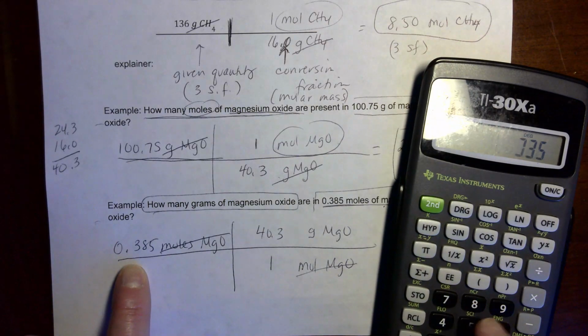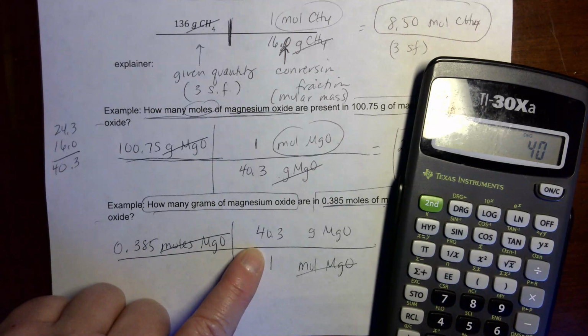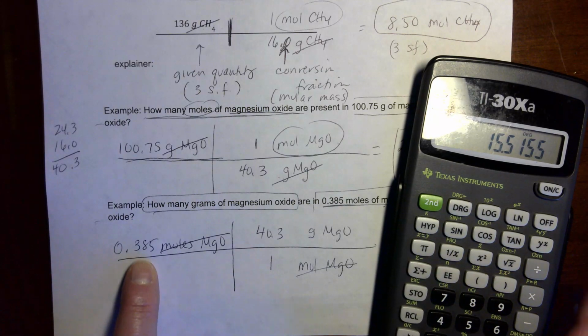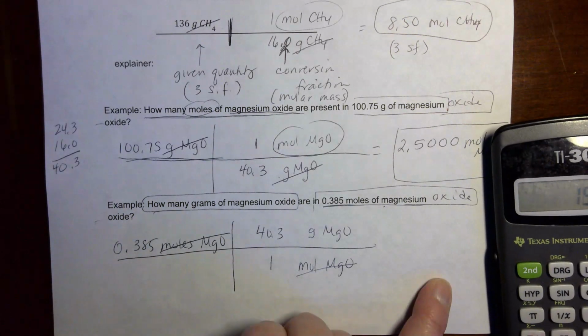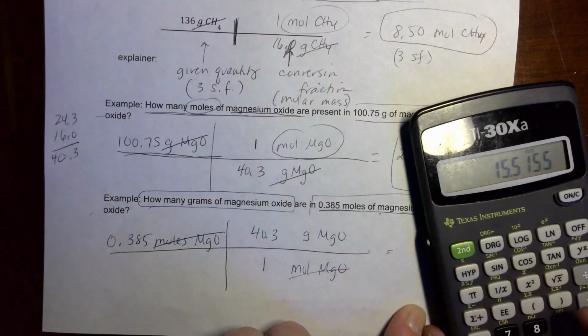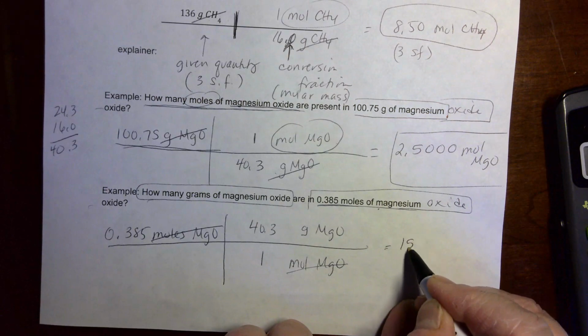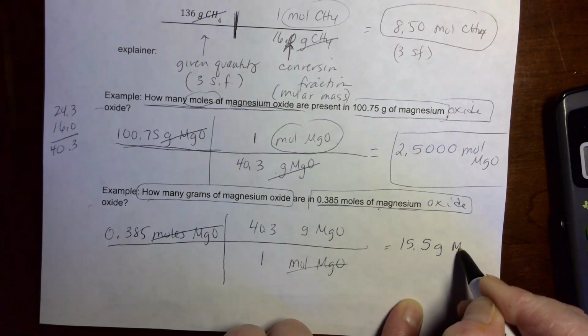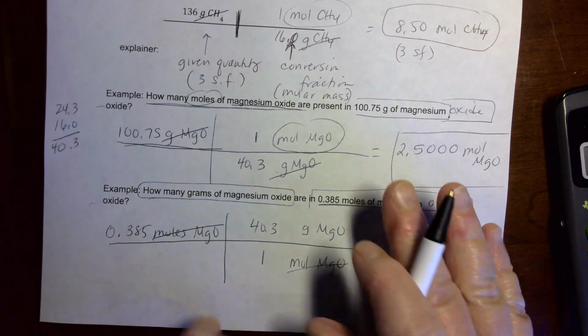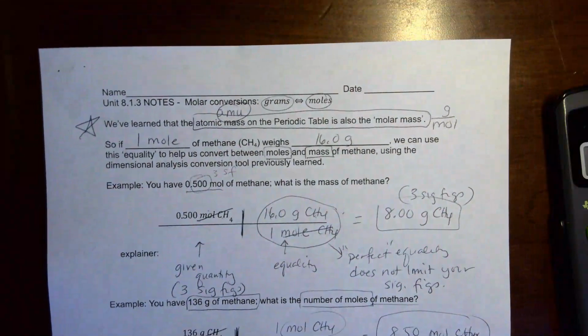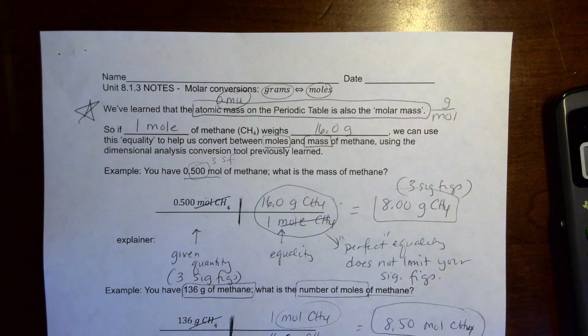Now it's 0.385 times 40.3. I had 3 sig figs to start. I want 3 sig figs to finish. So rounding this number, it looks like it's going to be 15.5 grams of MgO.